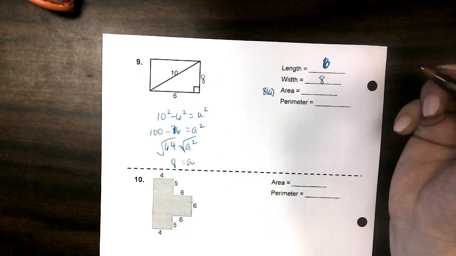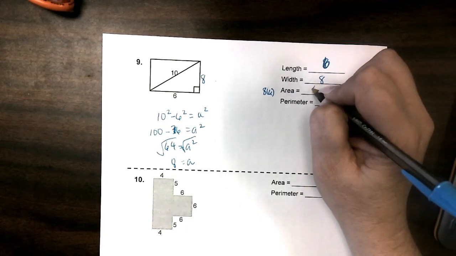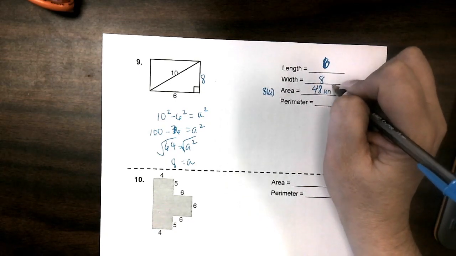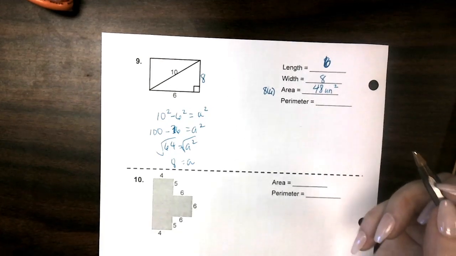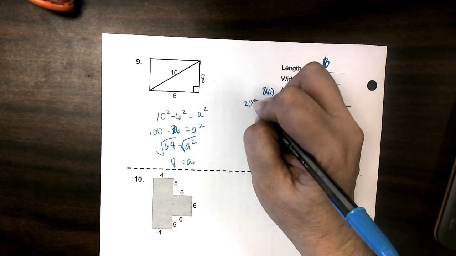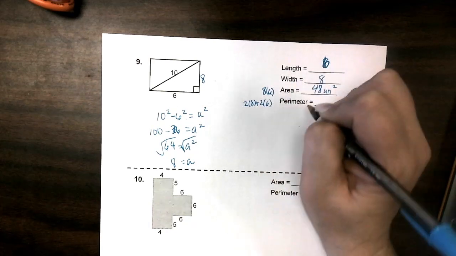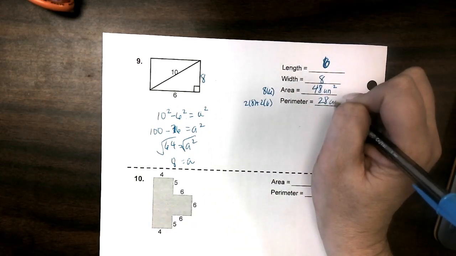Area is 6 times 8, or 8 times 6, which is 48. And now the perimeter, 2 8s plus 2 6s is 28.